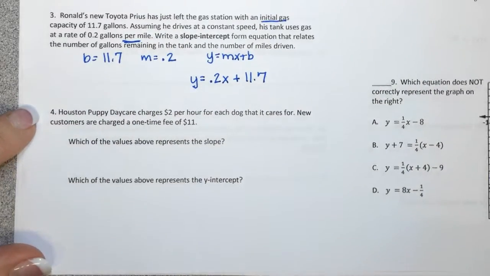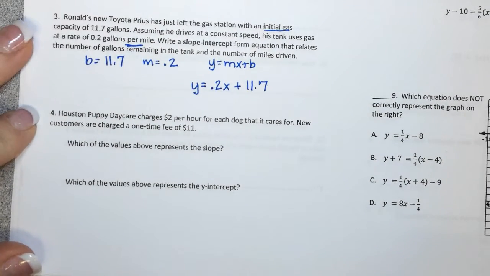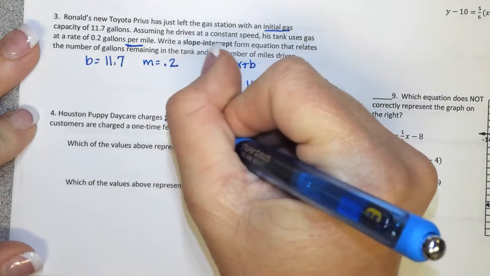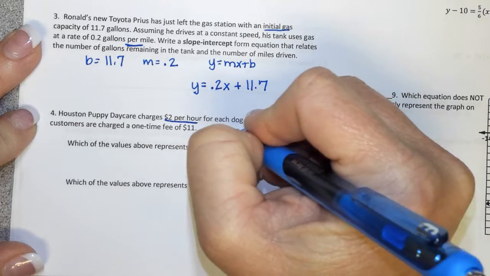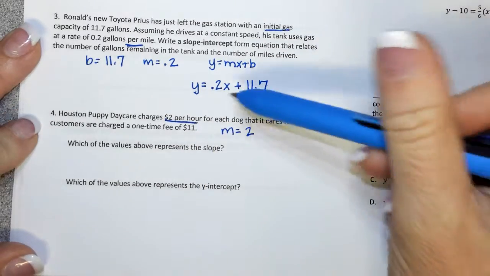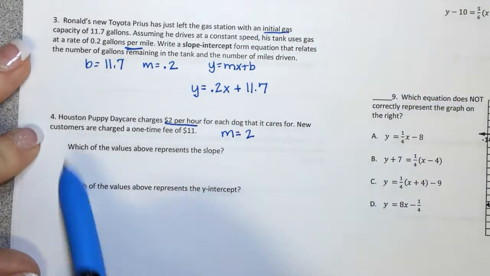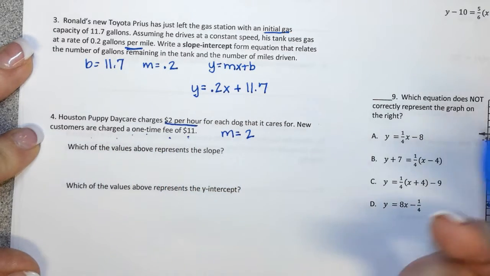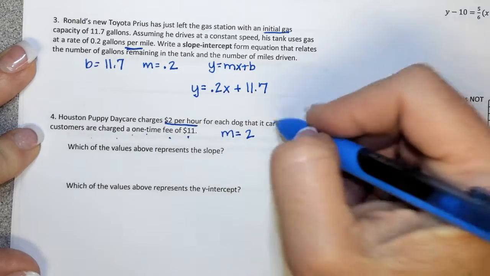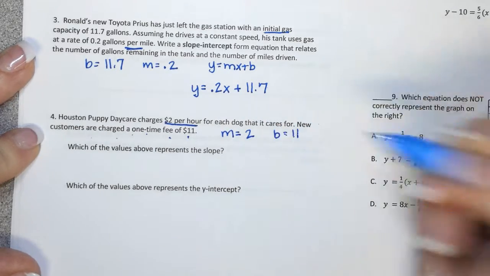Okay, number 4, Houston Puppy Daycare charges $2 per hour, for each dog that it cares for. That tells me $2 is what? It is the slope, so m equals 2. New customers are charged a one-time fee of $11. That one-time fee is my what? My y-intercept. So b equals 11.